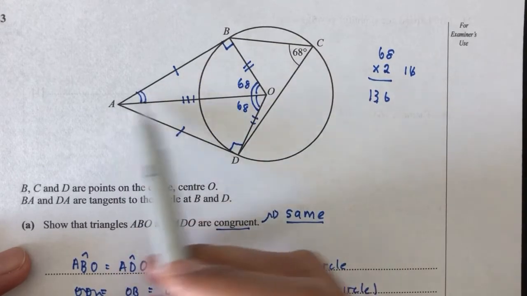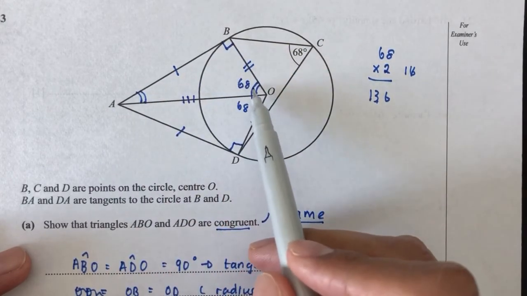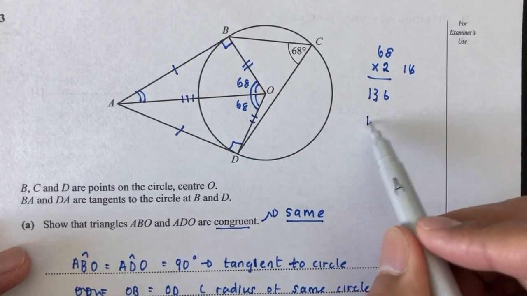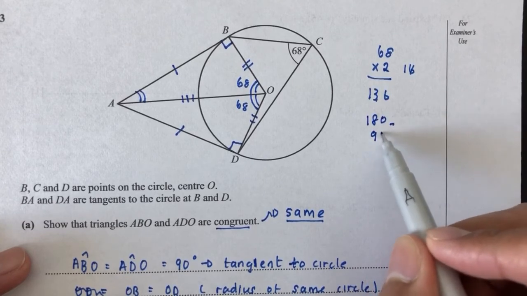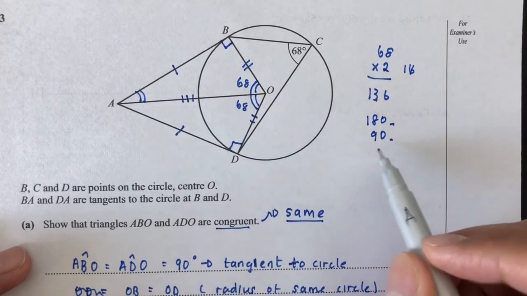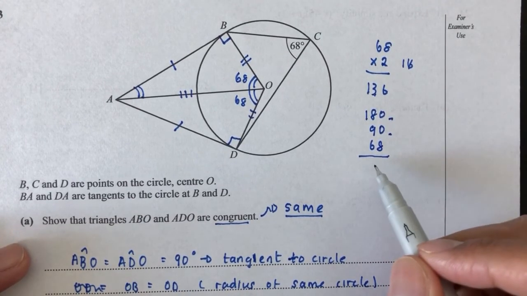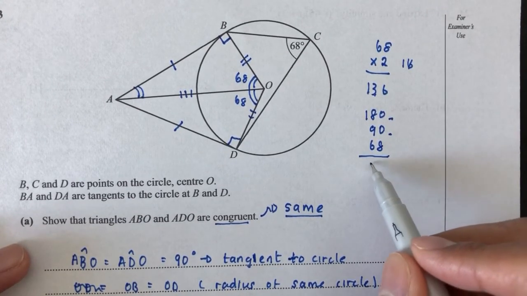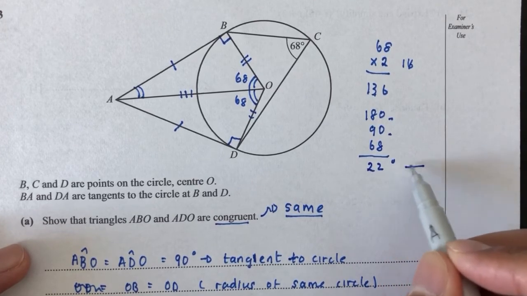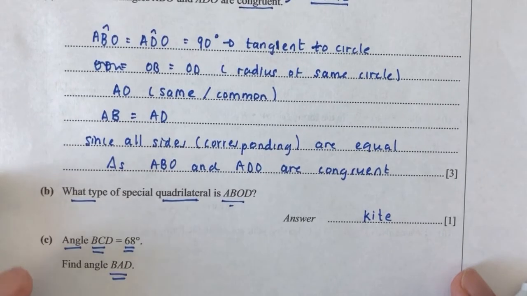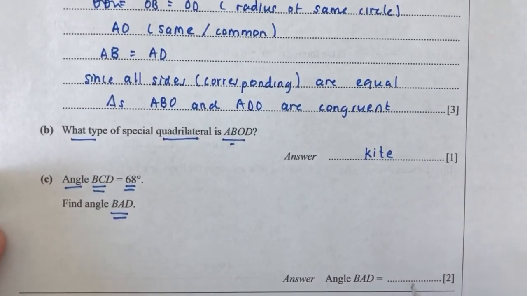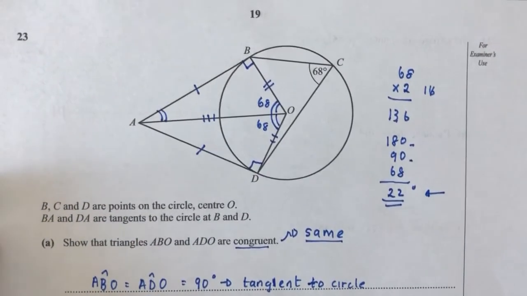So here we have a triangle. This is 90, 68, and this is what? This will be 180 minus 90 minus 68. So that will be around 22. That will be your answer for part C. 22 degrees for angle BAD. And that is question number 23.